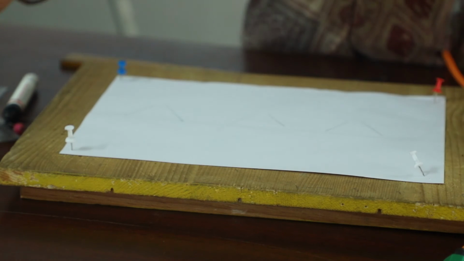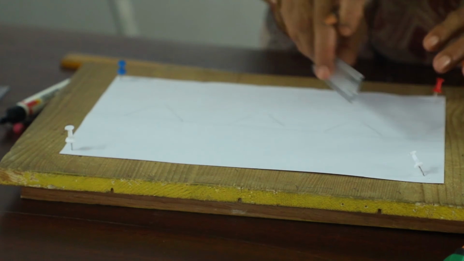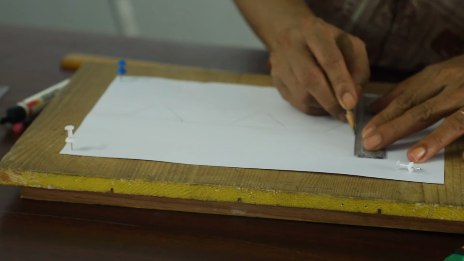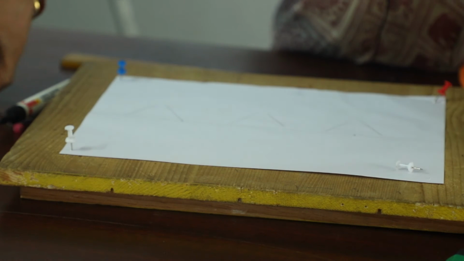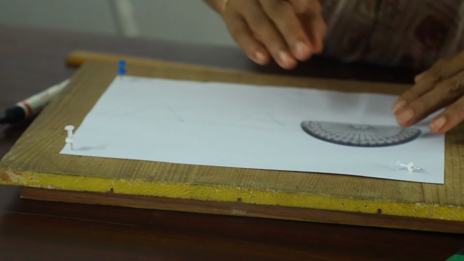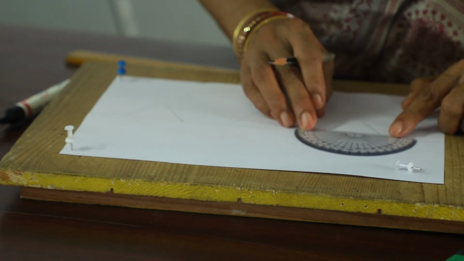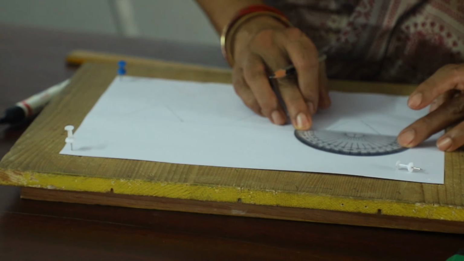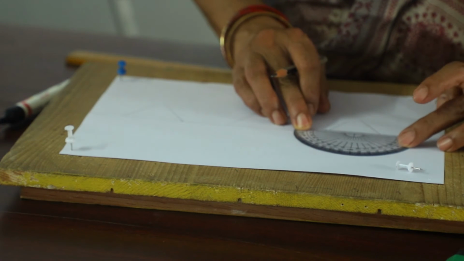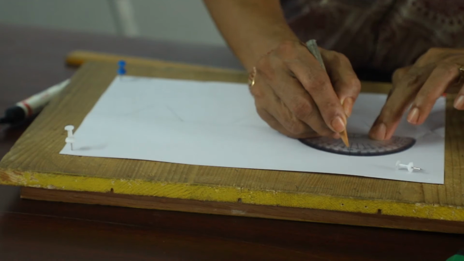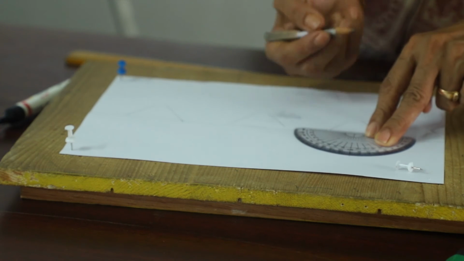Now what will you do? Draw a normal almost at the middle using a protractor, and the incident ray. So the normal was marked at 90 degree, and you will start with angle of incidence 35.